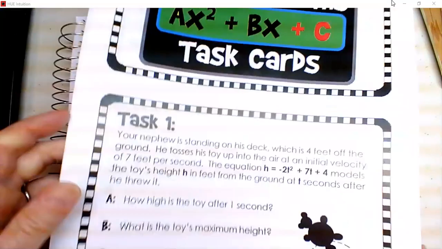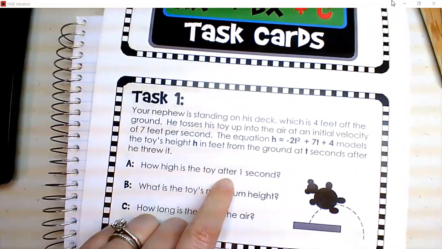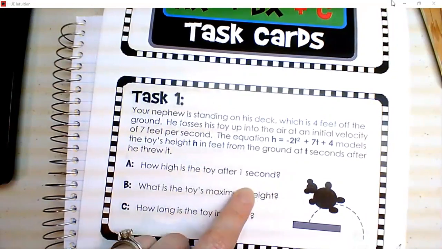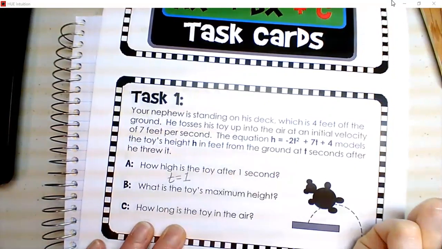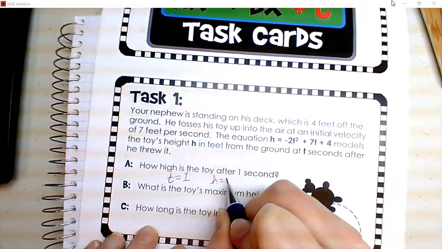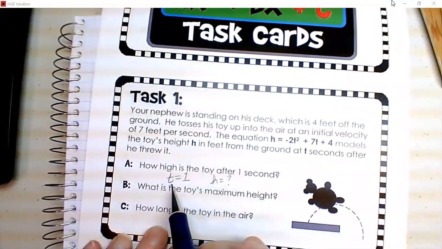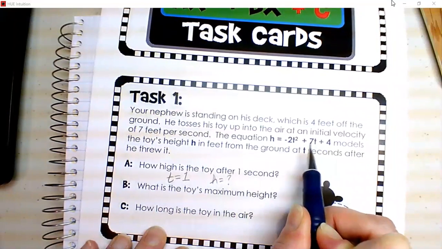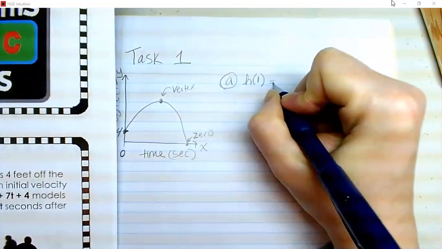All right, so let's start going through this task. So A, how high is the toy after 1 second? How high is the toy after 1 second, okay? So we want to know when t equals 1, when time is 1, how high is it off the ground? Okay, folks, super easy. All we're going to do is take a time value of 1 and we're going to plug it into our function here. We're going to do h of 1. Okay, so this is part A. Part A, we're doing h of 1.